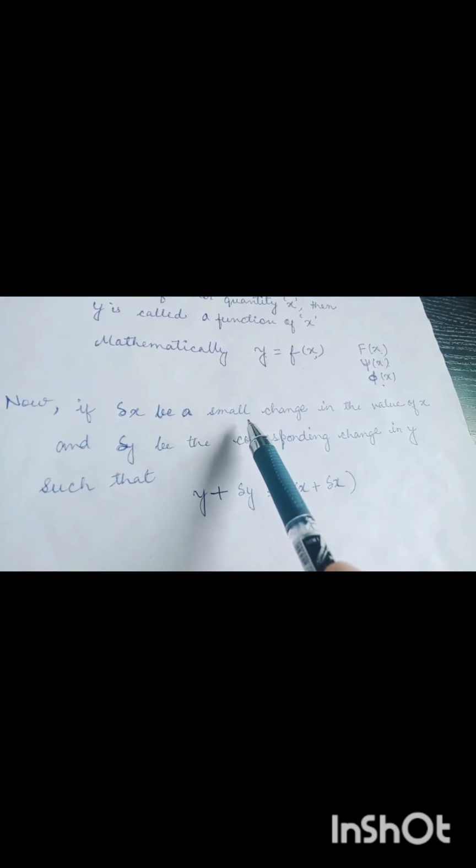Now, if delta x is a small increase in the value of x, that means if the value of x changes by delta x, then there is a corresponding change in the value of y. Since y is a function of x, the corresponding change in y will be delta y.